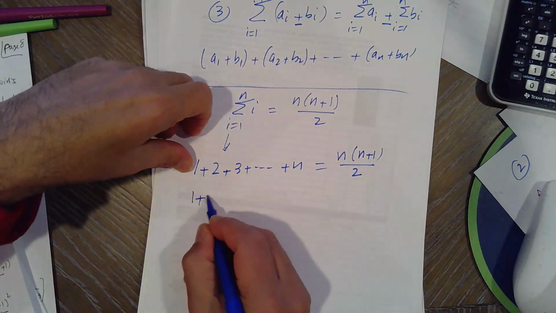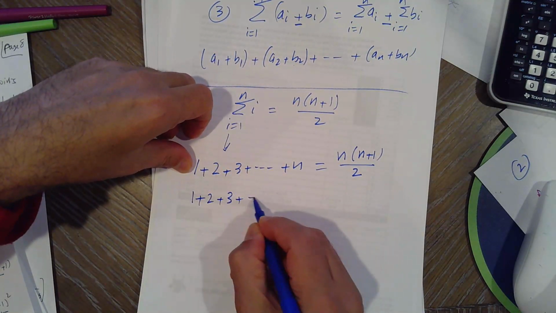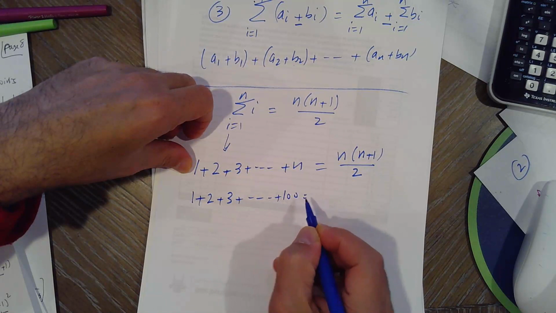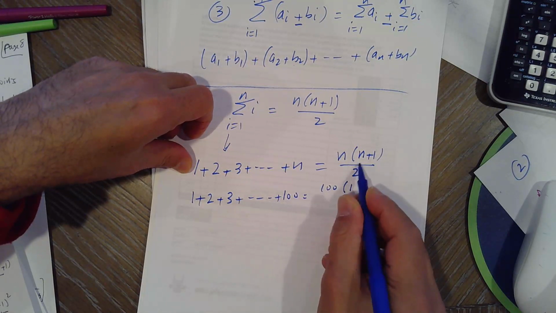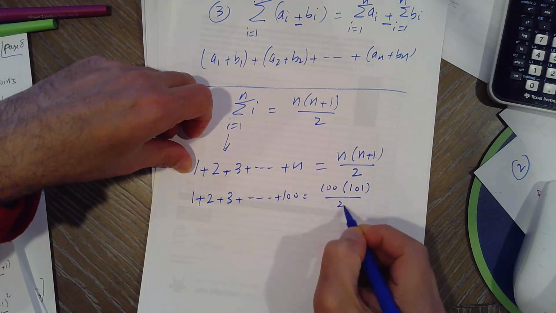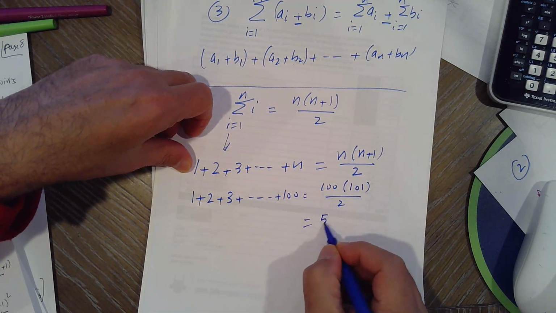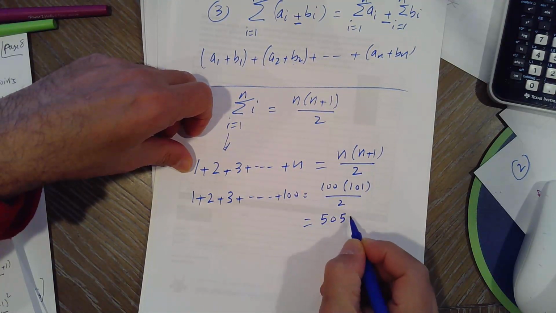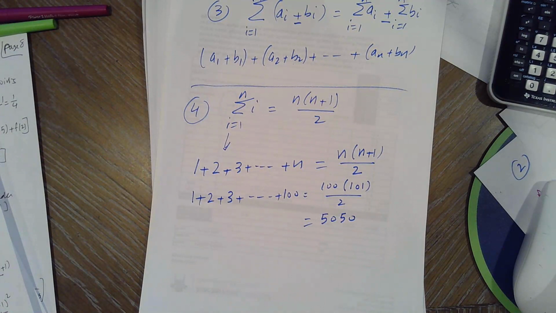For example, if I am adding the first 100 counting numbers, it's going to be 100 times 100 plus 1 over 2, which is 50 times that, 5050. Pretty neat. Okay, and of course it's not hard to prove it.